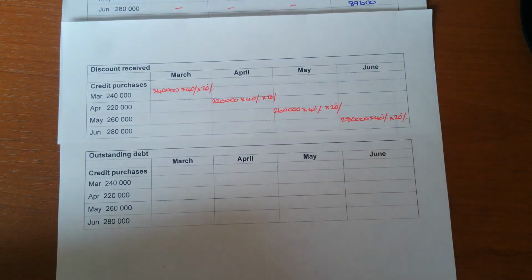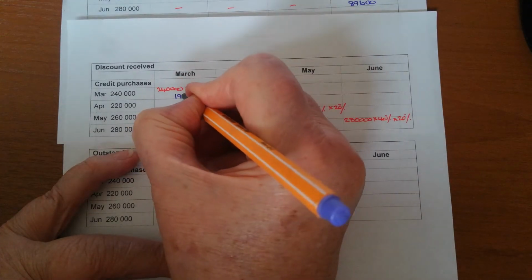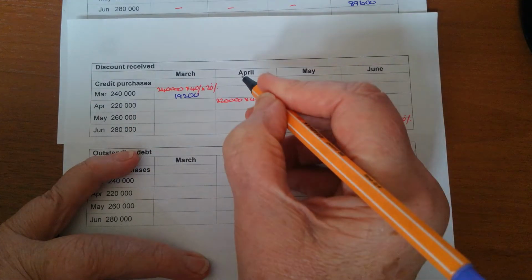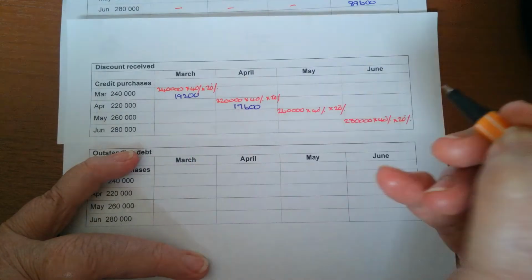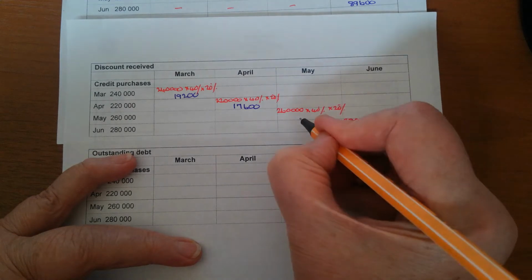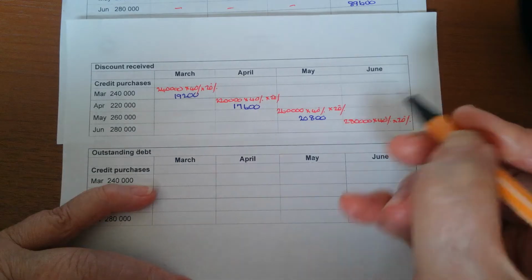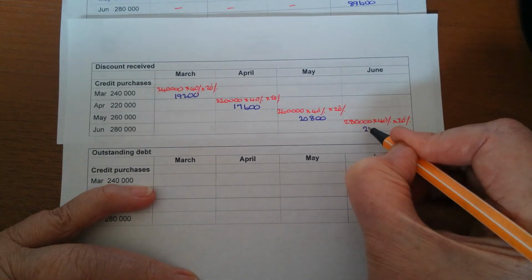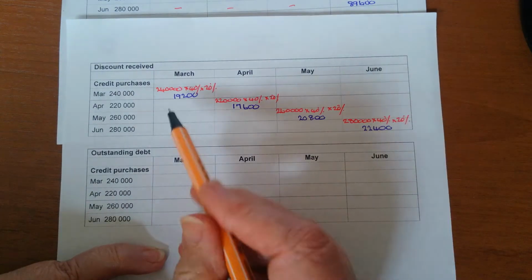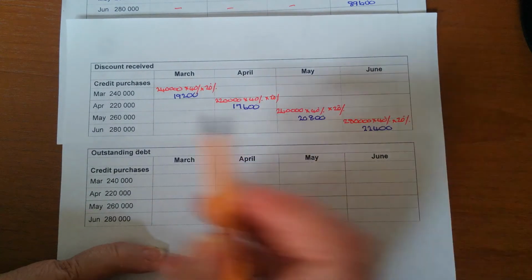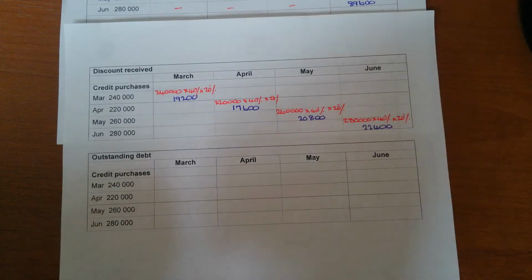Okay, so this will give me 19,200. In April, 17,600. In May, 20,800. And in June, 22,400. Okay, so every month you will do the same calculation with the amount that was purchased during that month.